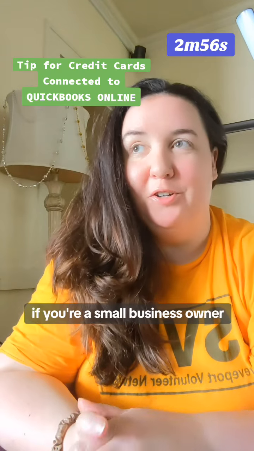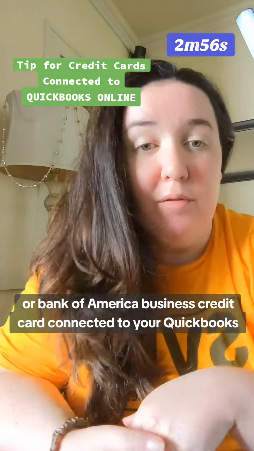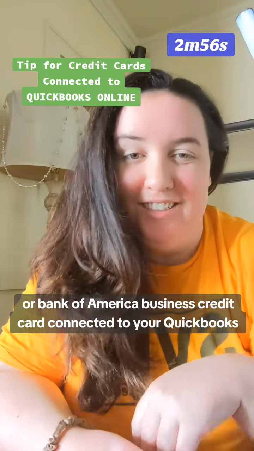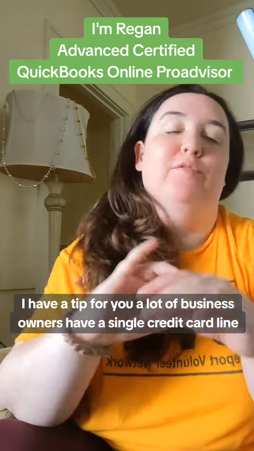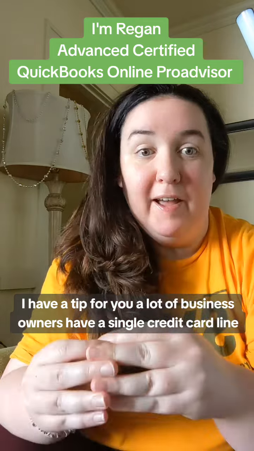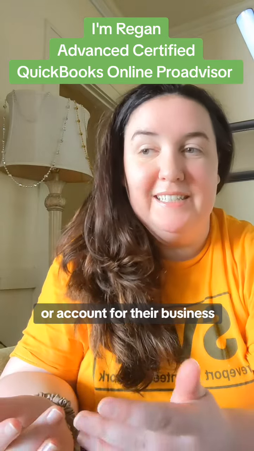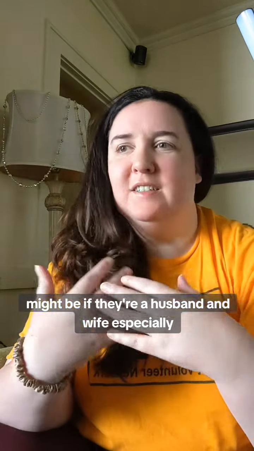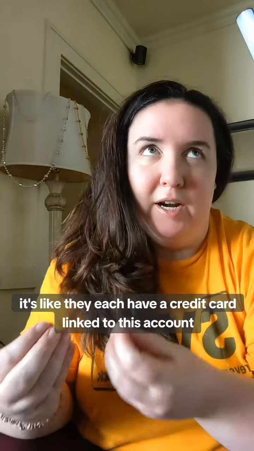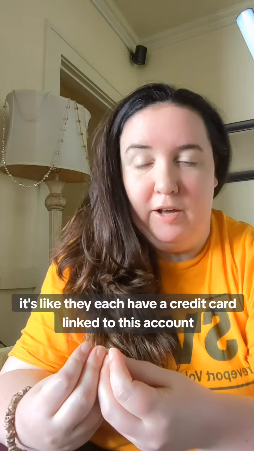If you're a small business owner who has a Chase or Bank of America business credit card connected to your QuickBooks, I have a tip for you. A lot of business owners have a single credit card line or account for their business, and then they have multiple card holders. It might be, especially if they're a husband and wife, that they each have a credit card linked to this account.